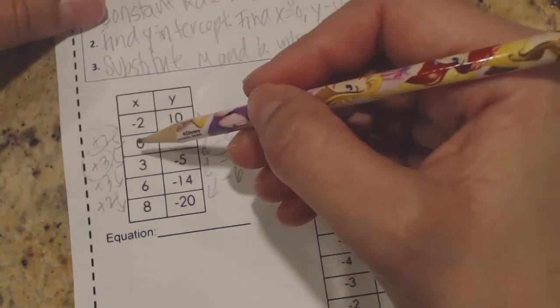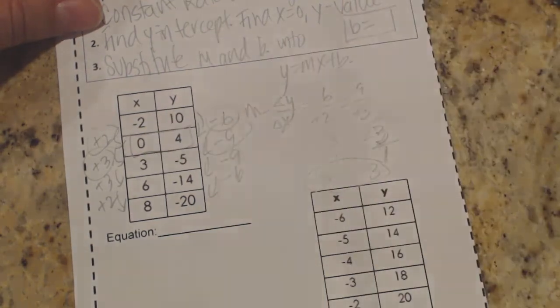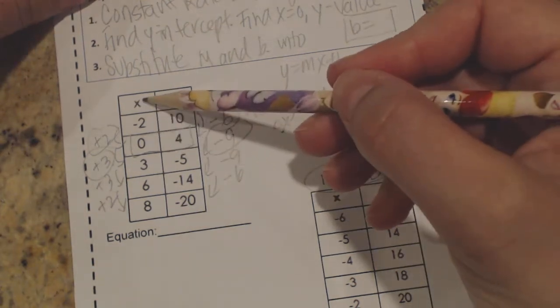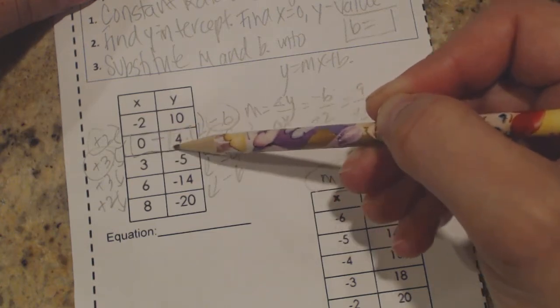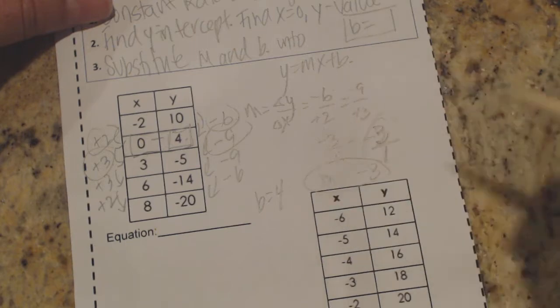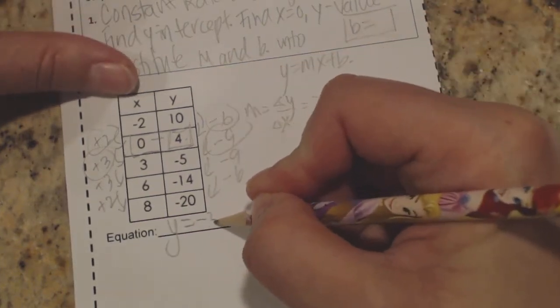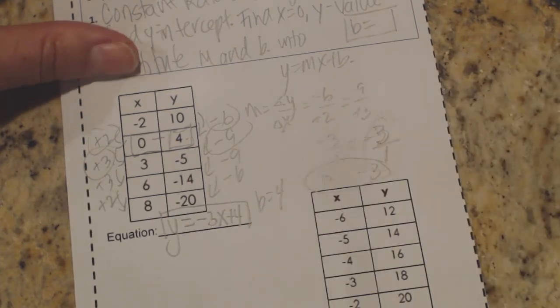Our b is where x is 0. Let's see. Yeah, it's a little better. Thank you. So we have to find where x is 0. Our b is going to be our y value, so that's going to be 4. So our m is -3, our b is 4. So our equation is y equals -3x plus 4. And that's our equation.